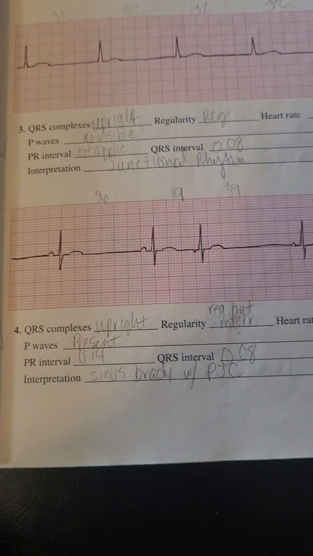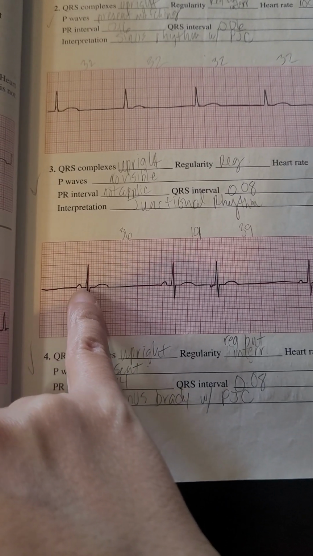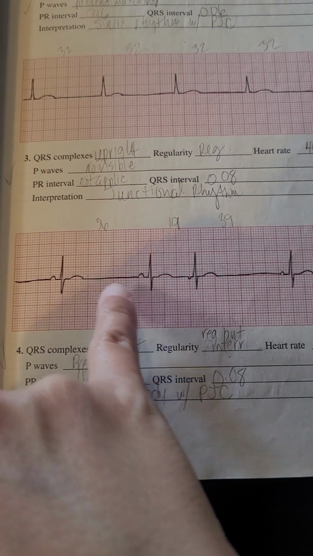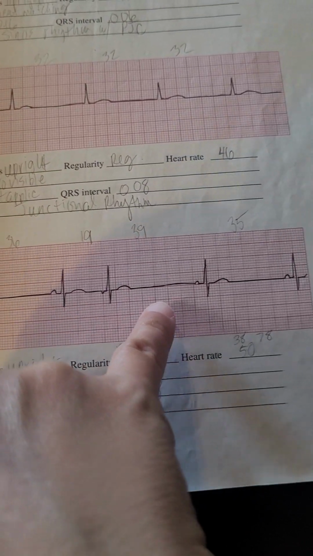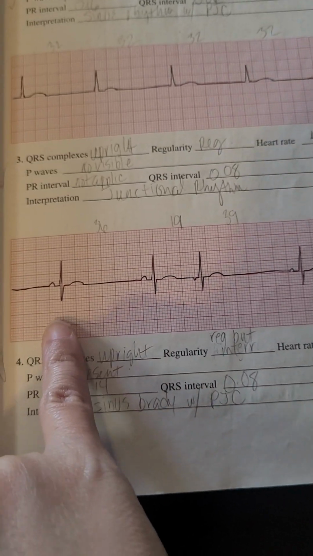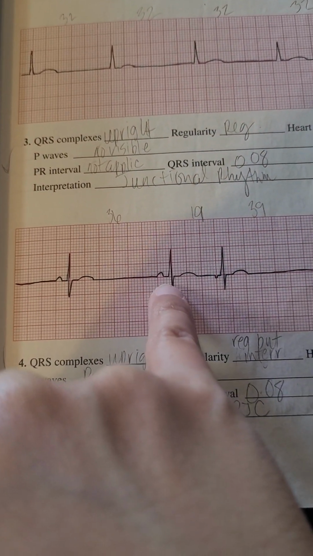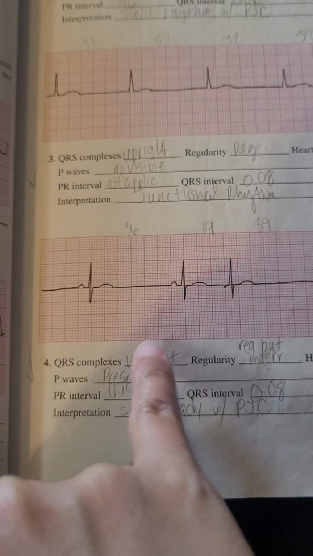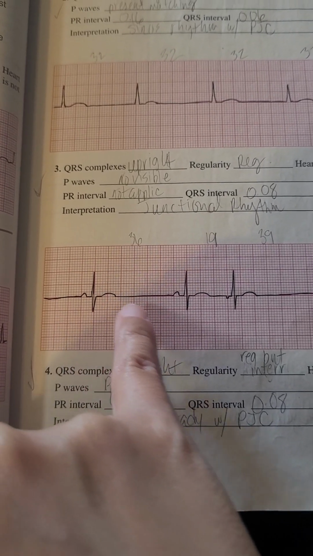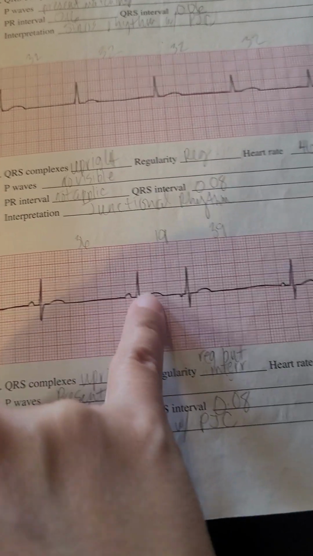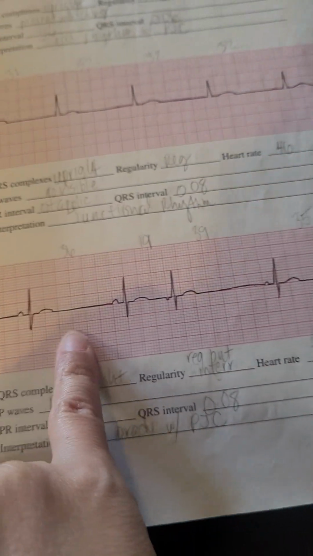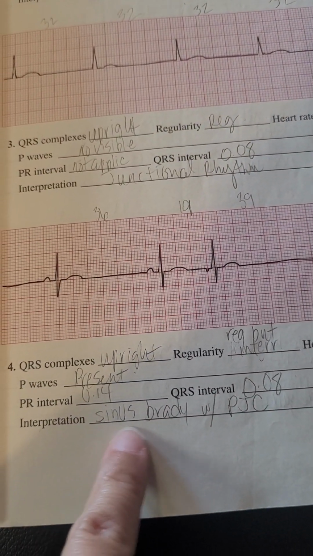Let's see what this is in the bottom. So it's beating slow. This heart is beating slow. 1, 2, 3, 4, 5. It's a sinus. It's just beating slow. So what's a sinus rhythm that beats slow at 1, 2, 3, 4, 5? Sinus Brady.